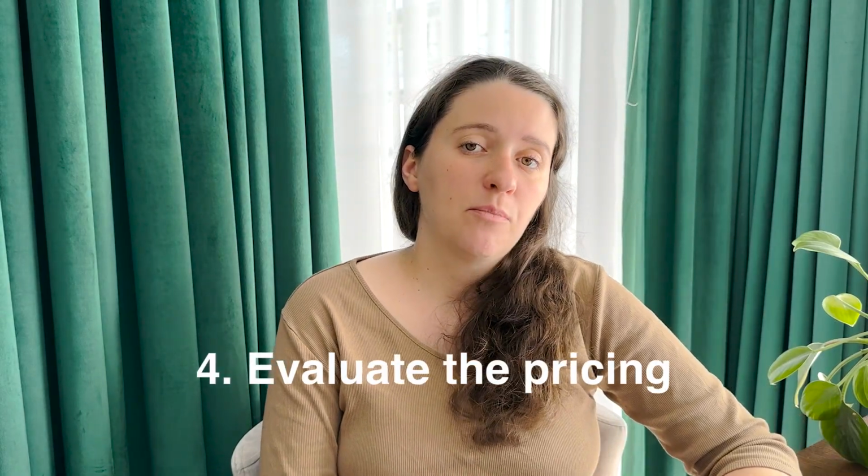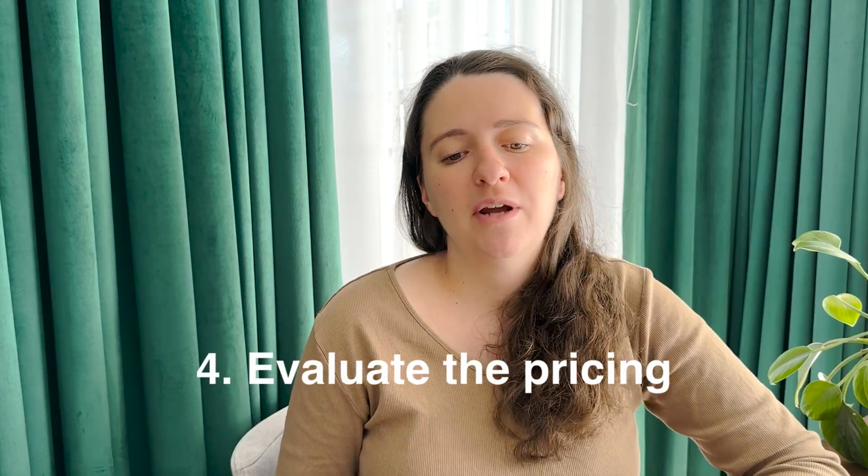Then I also evaluate the pricing. If the pricing is really too high for me, then I just discard them because I cannot afford them. Also remember that if one supplier is significantly cheaper than the others, it might also be a red flag. It might mean that they use lower quality materials, or there is some cutting corners somewhere. So I'm looking for competitive pricing, but somewhere in the middle of the range. I'm also looking at whether packaging customization is an additional cost, or if they offer it included in the unit price.